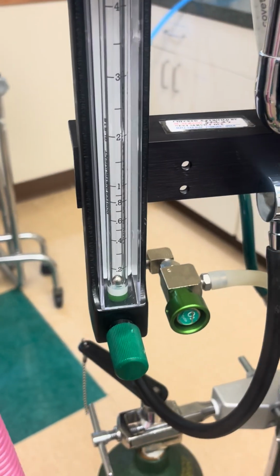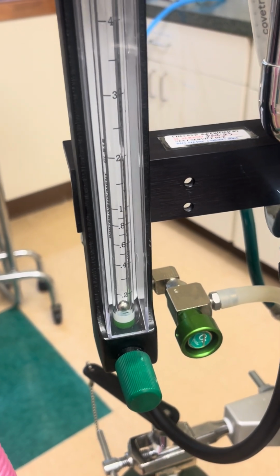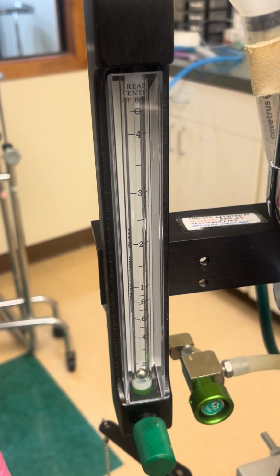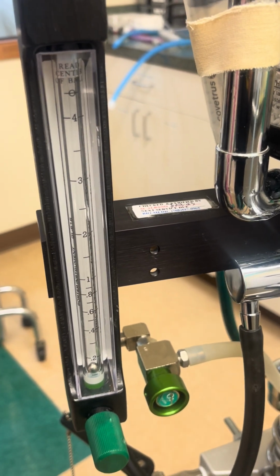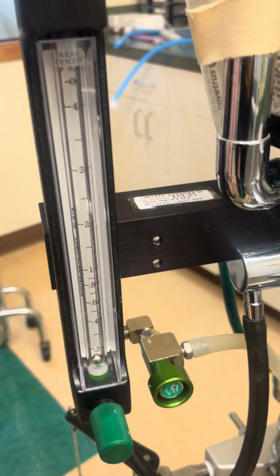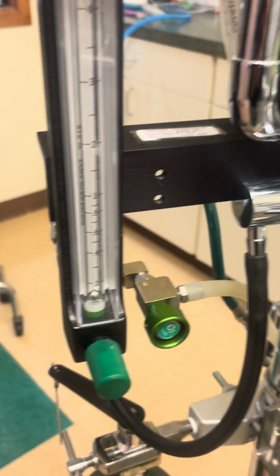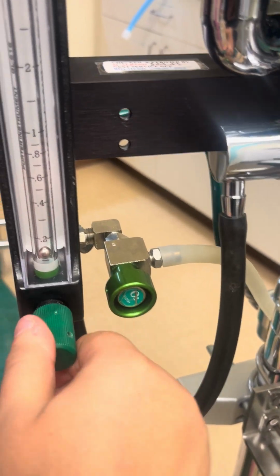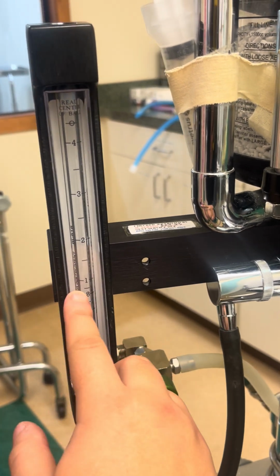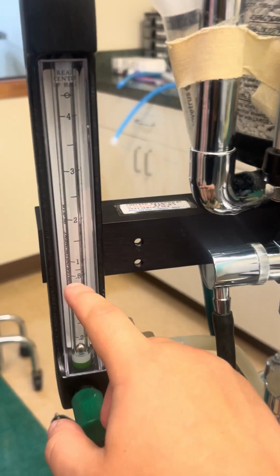Next is our flow meter. This is the sixth step, and it allows you to monitor and control how much oxygen your patient is getting. It will show you the O2 in liters per minute, and it reduces pressure from the gas to a safe pressure for the patient. It's about 15 to 20 psi. The ball in the center of this part right here, when you turn on the oxygen, you want to set it to a certain liter. You just turn this on and the ball will rise.